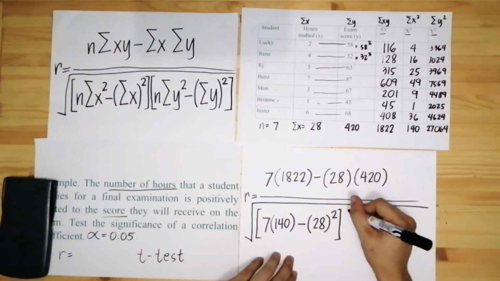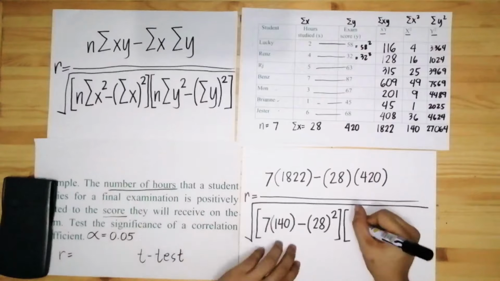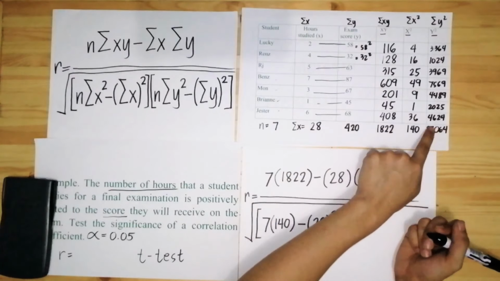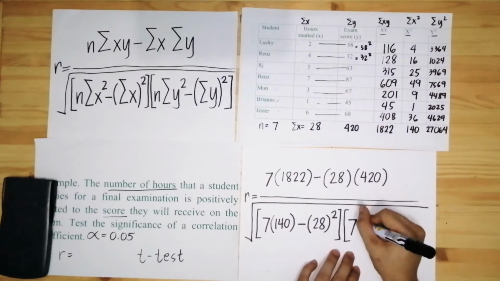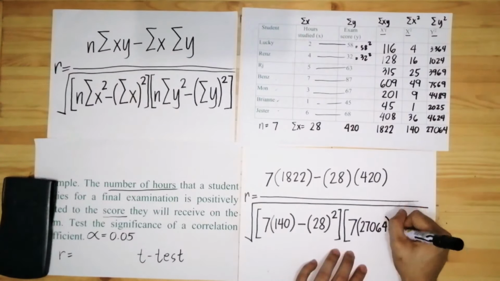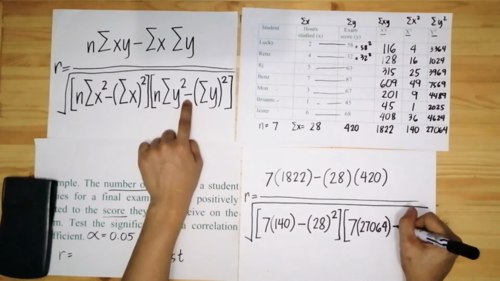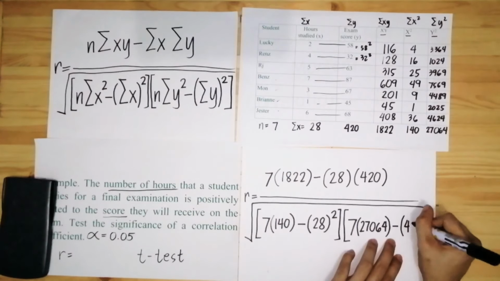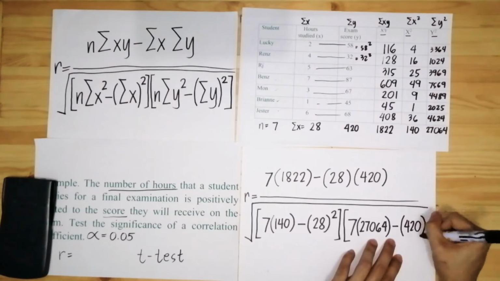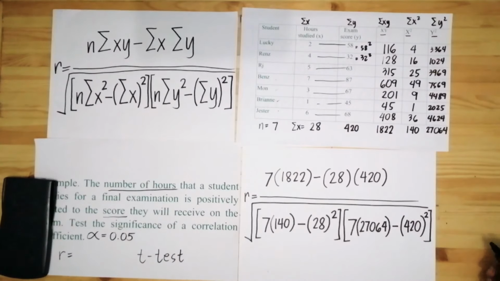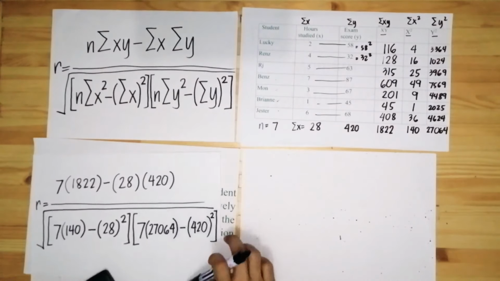Then, another open bracket. Sundan na natin to. Yung n again, 7. Then, summation of y squared naman. Summation of y squared. Ito yun. So, lagay natin yan. 27064. Close parenthesis. Minus. Summation of y. Summation of y natin ay 420. Close parenthesis. Then, may squared ulit. Then, finally, the close bracket. So, yung mga values natin, ilalagay natin yan sa calculator. So, compute tayo ulit sa calculator natin.